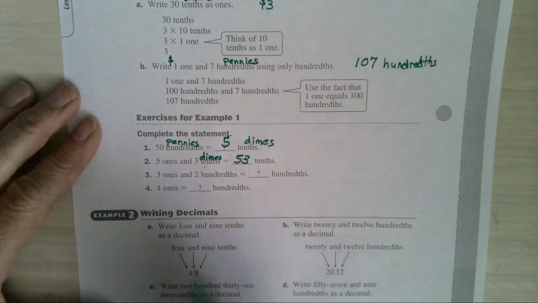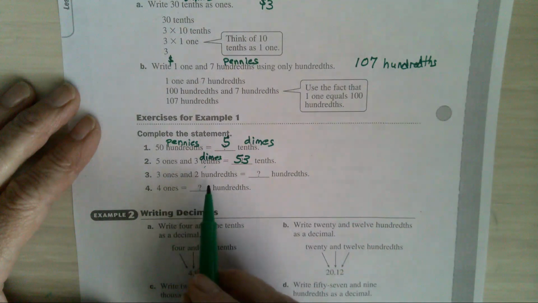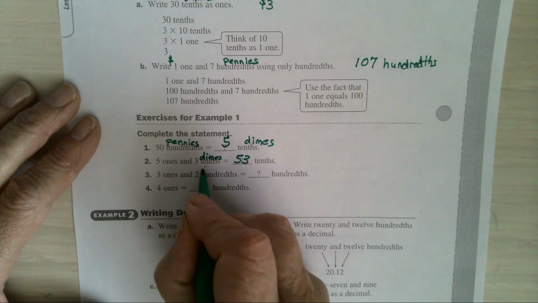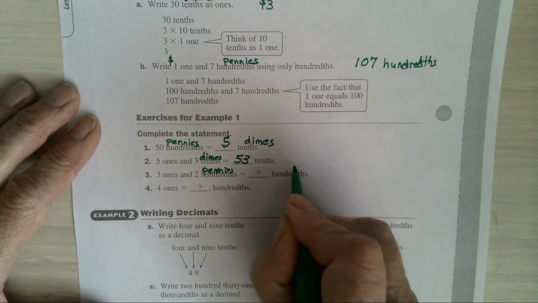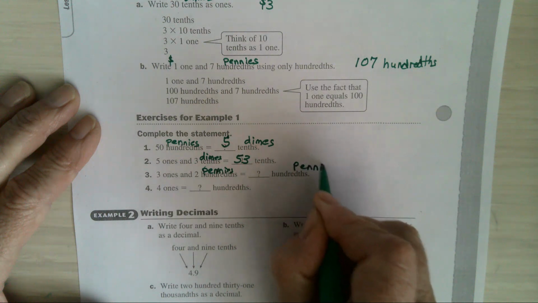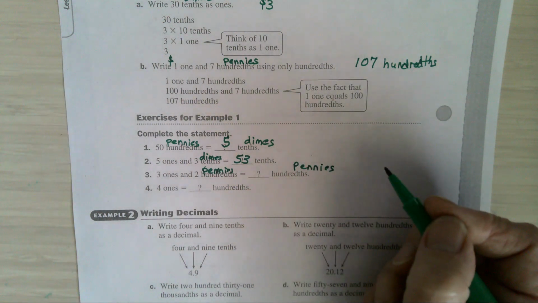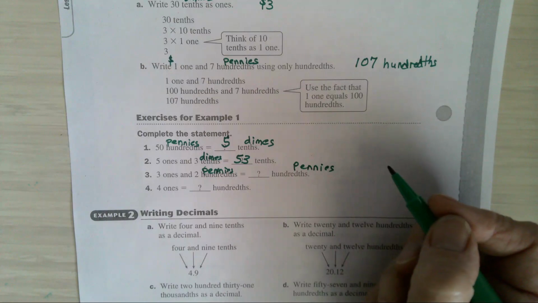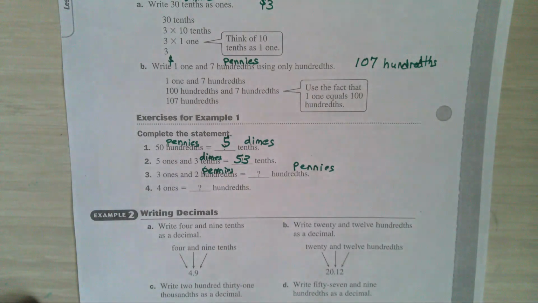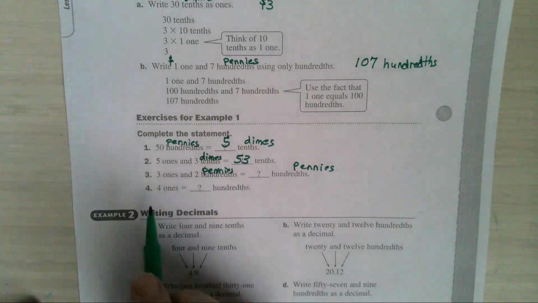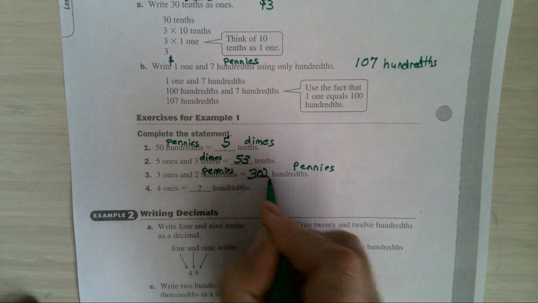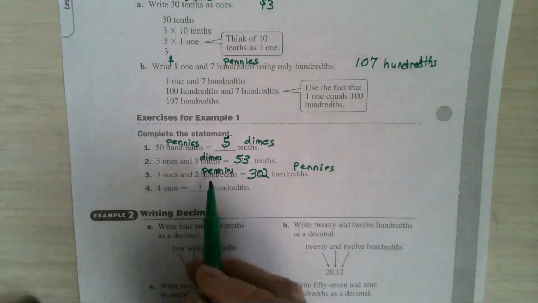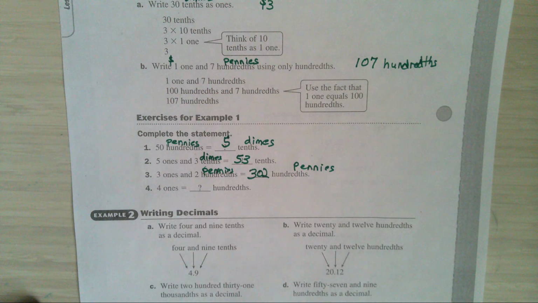If you have 3 ones and 2 hundredths, think of it as 2 pennies. How much is that if it's all in pennies? Hundredths are like pennies. 3 ones is how many pennies? 3 $1 bills. Yes. 300 plus the 2 pennies, you would have 302 pennies to have 3 ones and 2 pennies, okay?